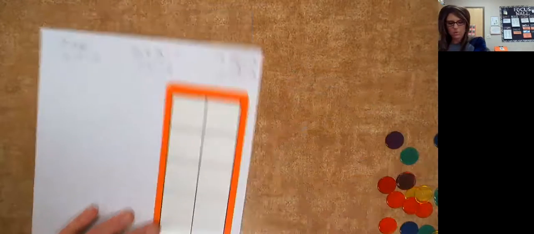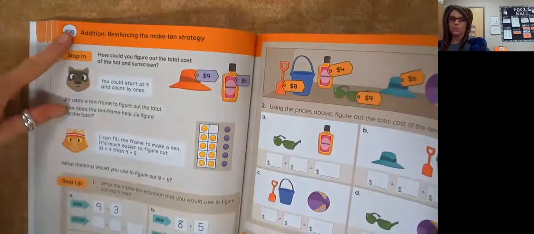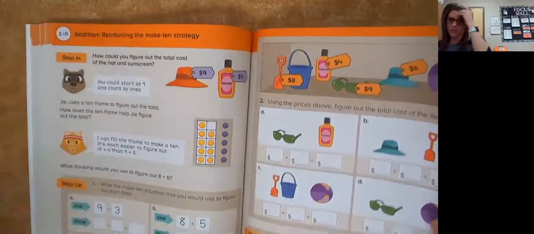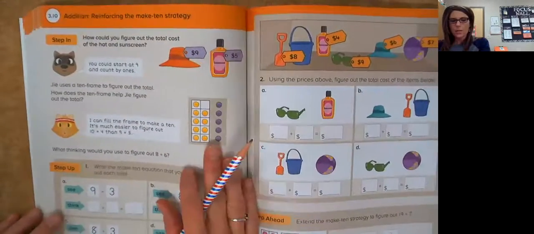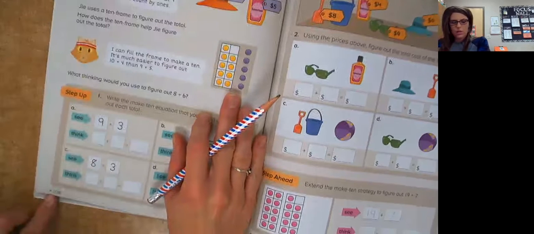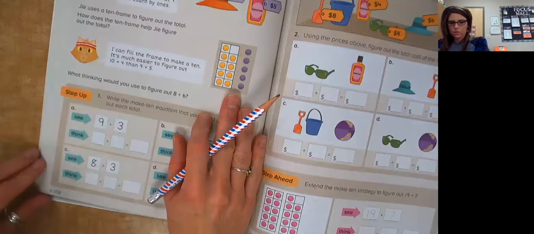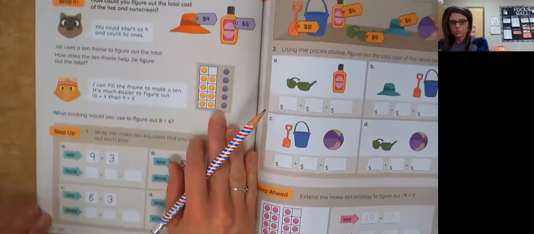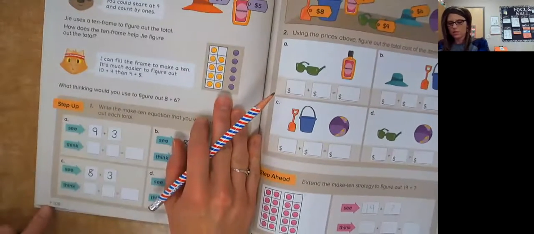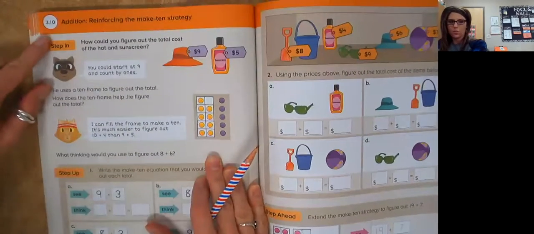So that was a quick review of what we did yesterday. I'm going to open my math book now to page 108. It's lesson 3.10. So we're just reinforcing the make 10 strategy. It's page 108. So I'll give you a moment to get there. Page 108, lesson 3.10.